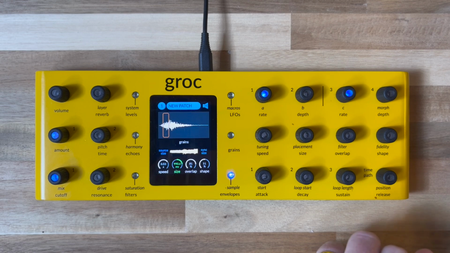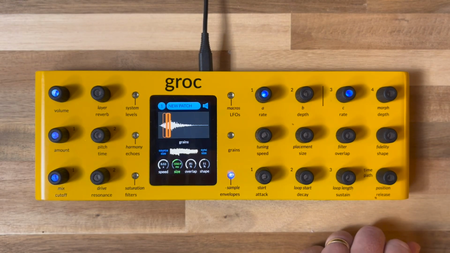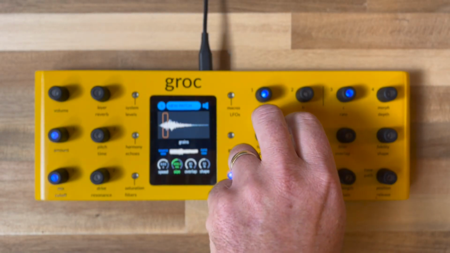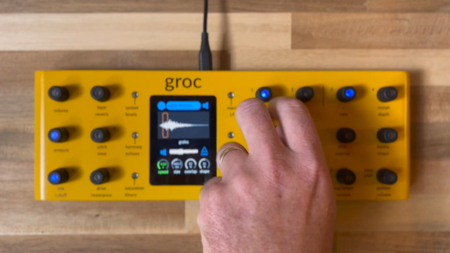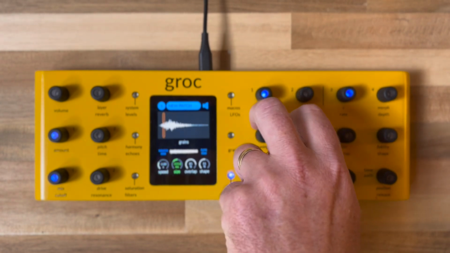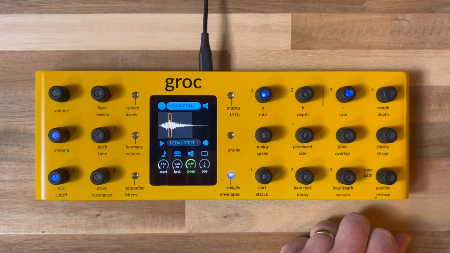When set below the midpoint, it will time reverse the grains. This is independent of the speed, so we can move backwards with the playhead with time reversed grains and essentially just have normal reversed sound. We can move backwards with grains that are not time reversed.